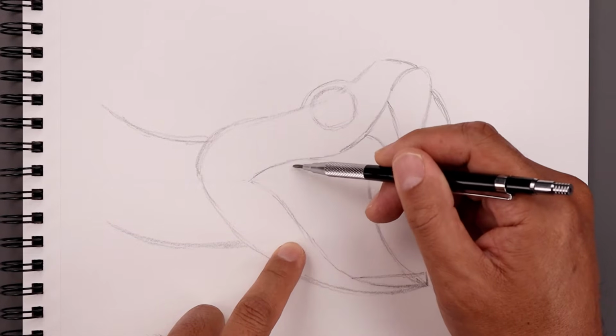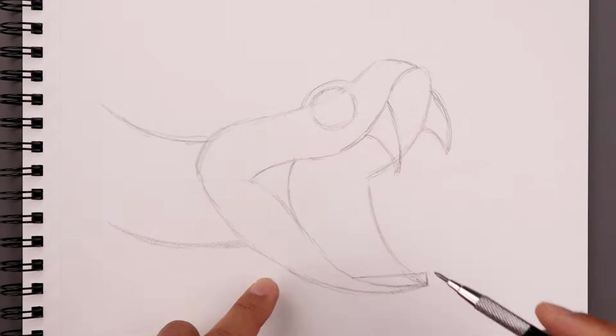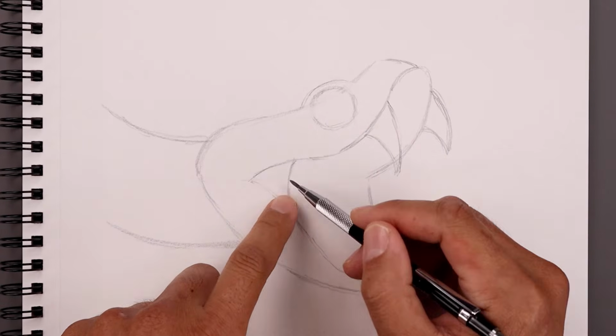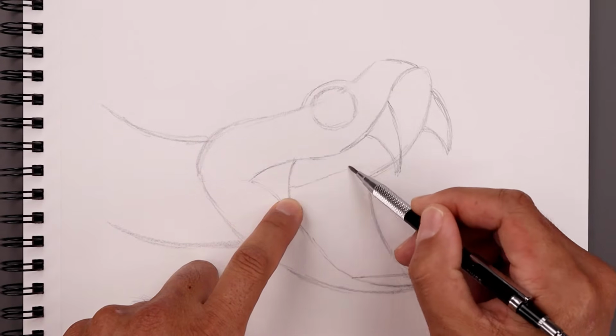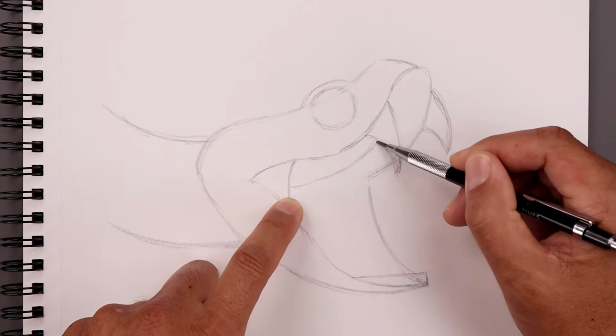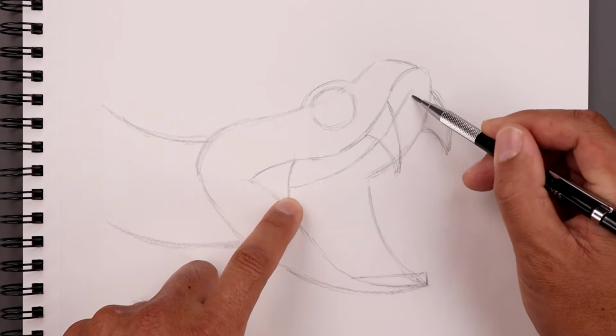Let's add some cartilage on the corner of the mouth. Bring this around and then down. Now along the top, we're going to add that gum line going in behind the tooth. So we're going to start up here, curve this across and then up. Now you can continue in through the tooth, go up, and then bend that down.